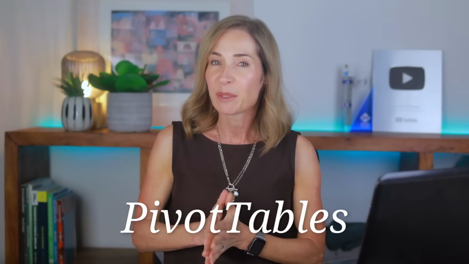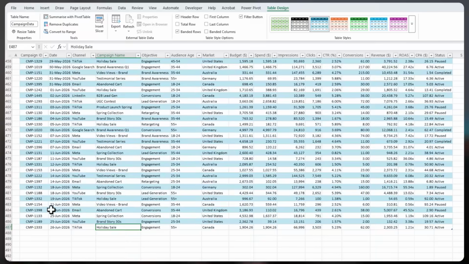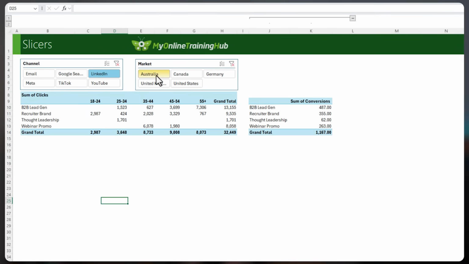Pivot tables are the single most powerful tool in Excel for analyzing data, and they're probably the one skill most Excel users keep putting off learning. With a pivot table, you can take thousands of rows of raw data and turn it into a clear, meaningful summary in under a minute.